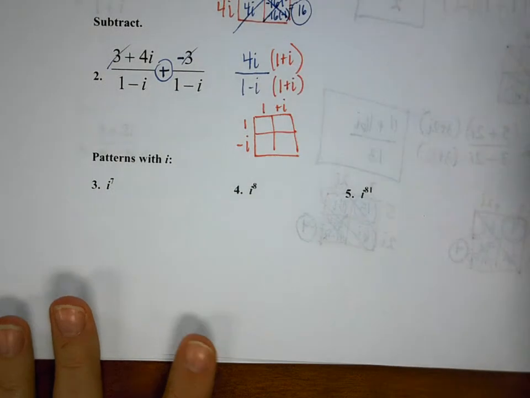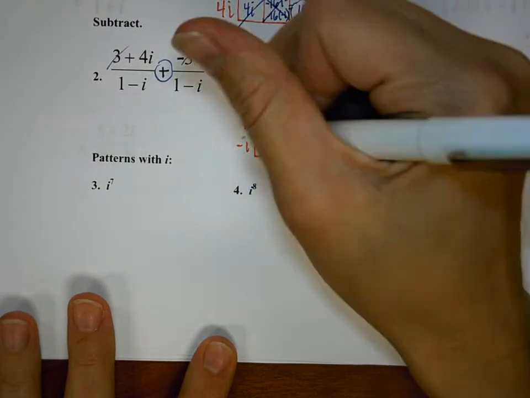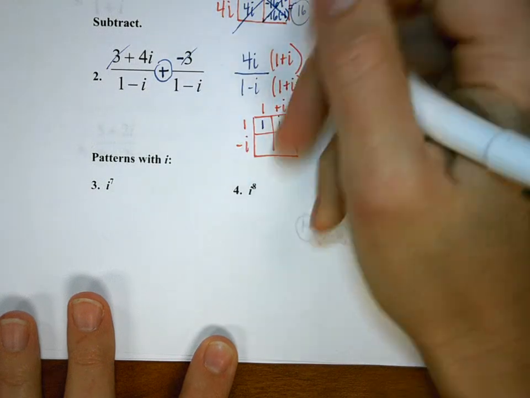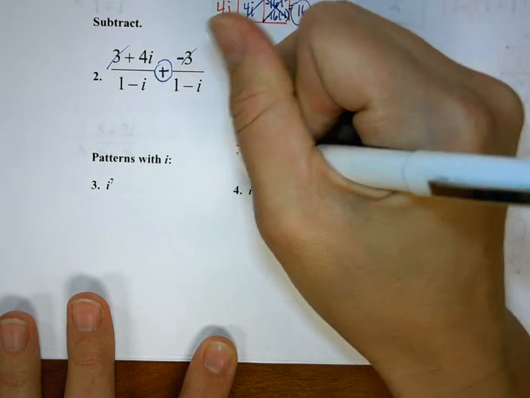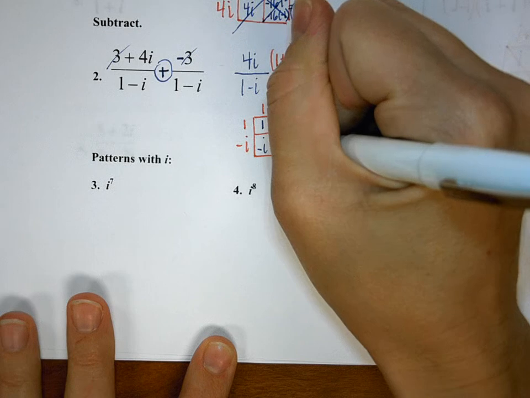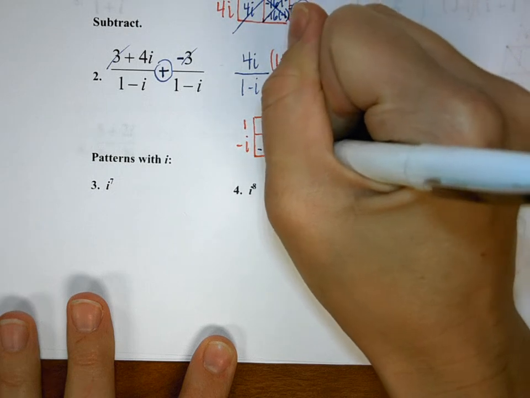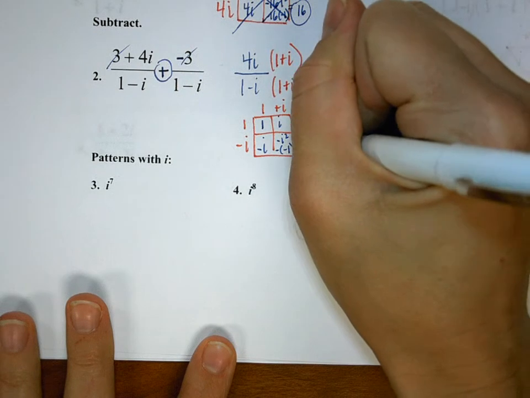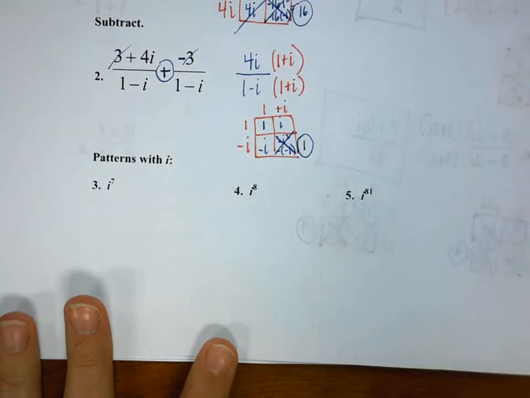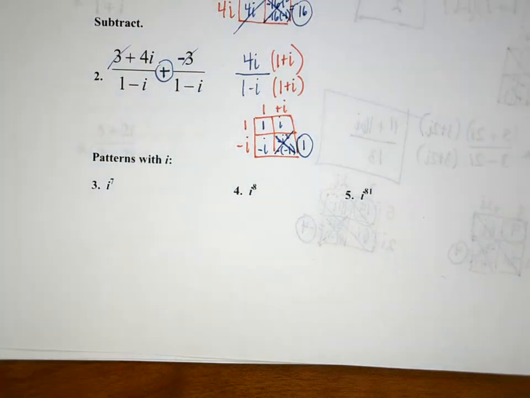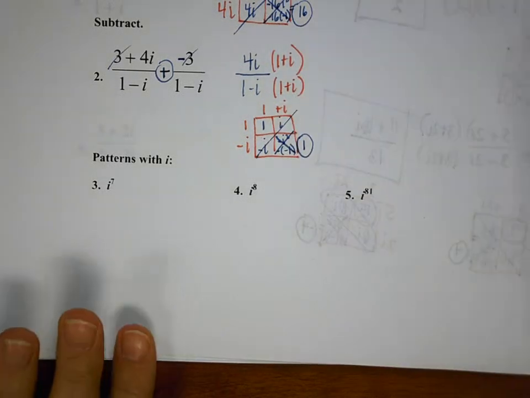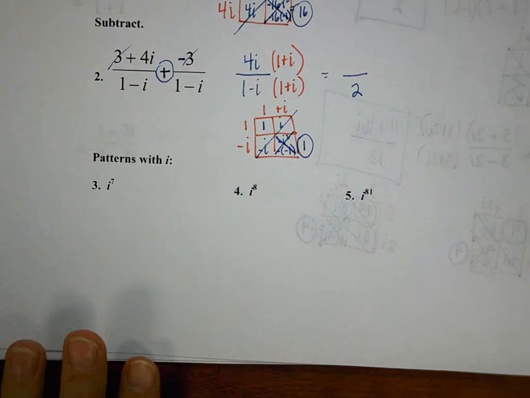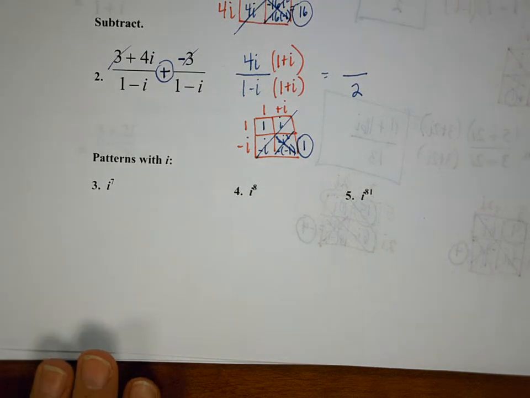One times 1 is 1. 1 times i is i. Negative i times 1 is negative i. And negative i times i is negative i squared. But then we get a negative 1, which makes a positive 1. So that's 1, and I'm going to cross the rest of that out. i and negative i cancel out. So my denominator is 2. Yes. Okay, so now what do we do?